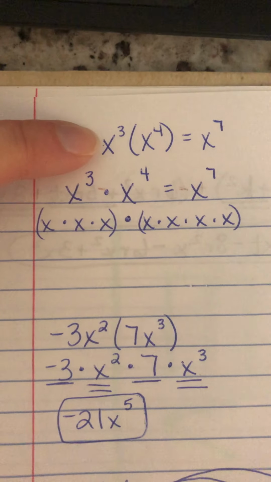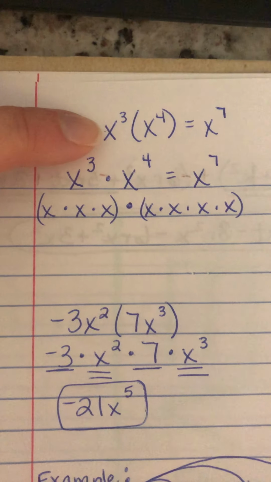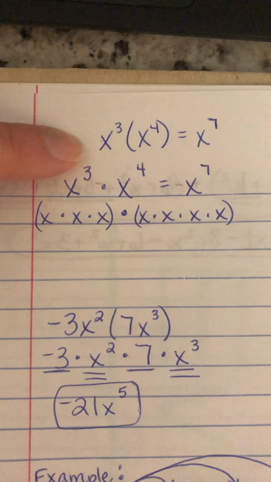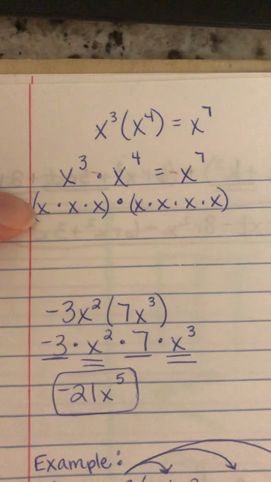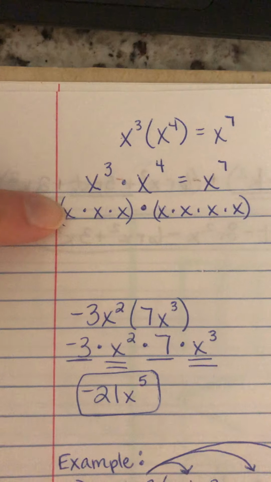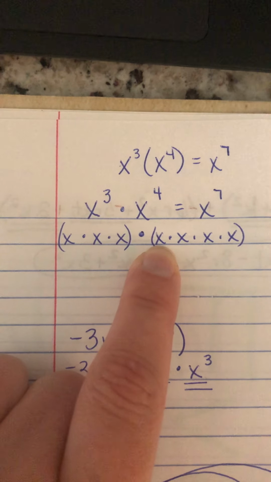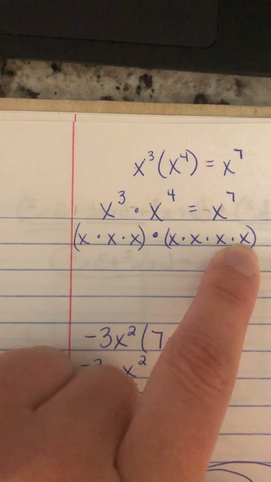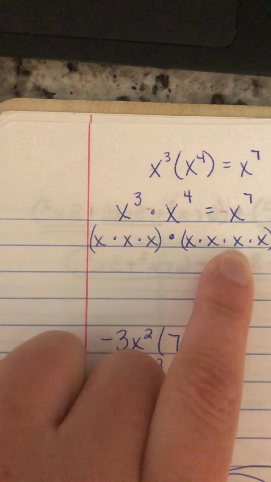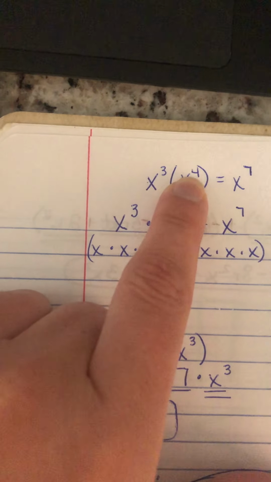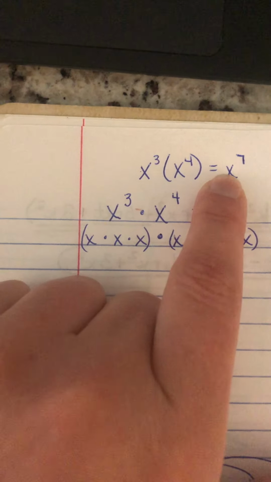So I wrote down a couple of things that I wanted to look at with you. X to the third power times x to the fourth would be x to the seventh, because of this, right? X to the third means x times x times x, times x to the fourth, which means x times x times x times x. That makes x to the seventh power. So reminder, the quick way to do that is just add the exponents, okay?